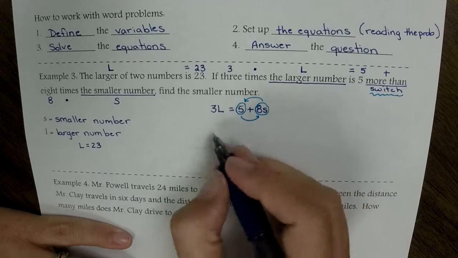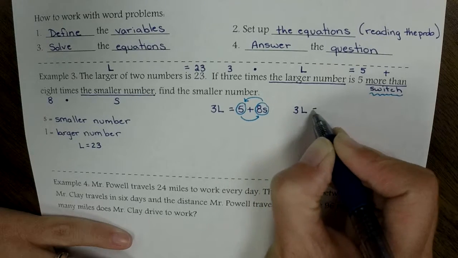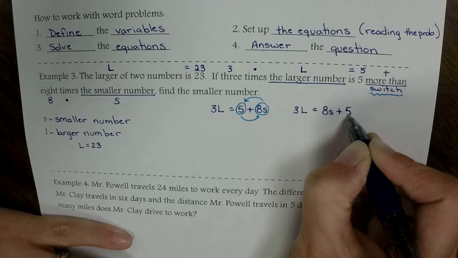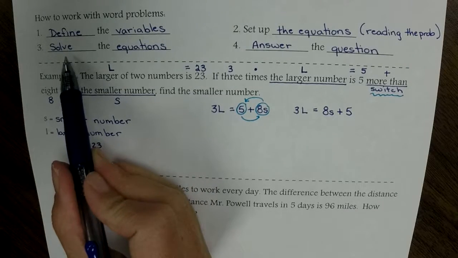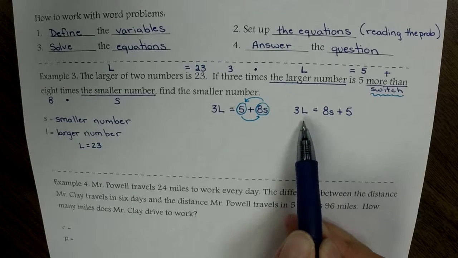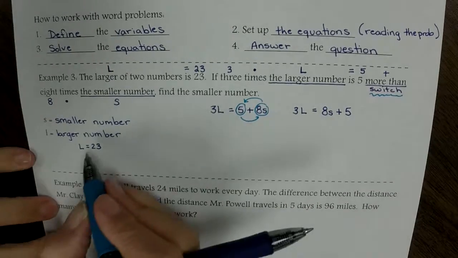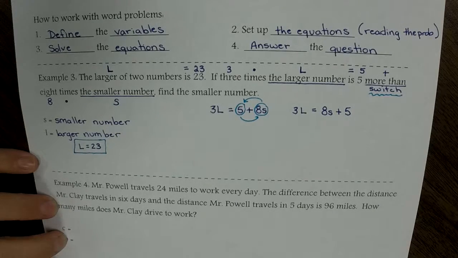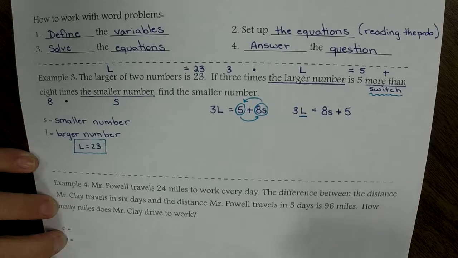So my equation is actually, I'm going to write it over here, 3L equals 8S plus 5. Step 3 says to solve the equation, but the problem is I've got two variables and I don't know how to solve with two variables. But if you remember, they gave us this information over here. We know that L is 23. That means I can replace L in this equation with 23.